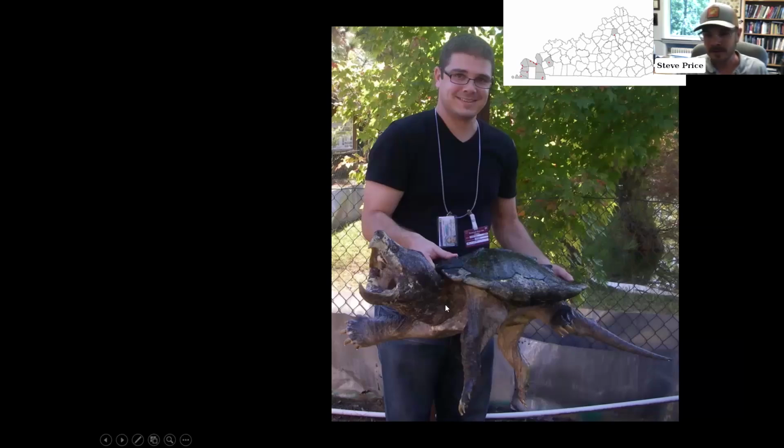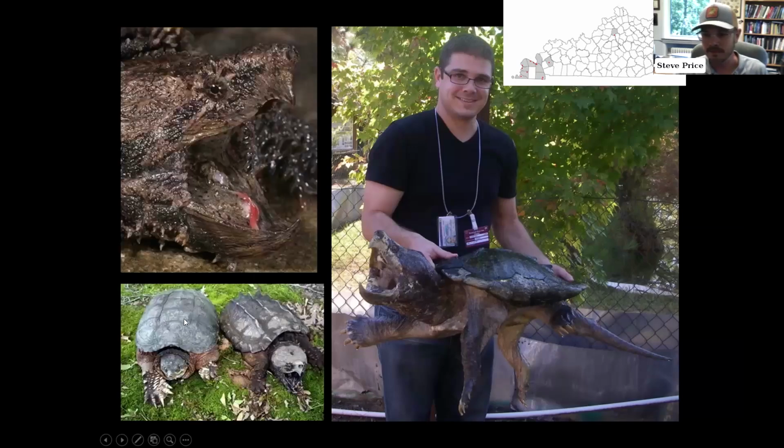Alligator snapping turtles can get a lot larger than common snapping turtles. They have a lot larger head here. And then in this picture, you can see an alligator snapping turtle next to a common snapping turtle. They also have a little fleshy lure that's associated with their tongue. So an alligator snapping turtle will stay underwater, open its mouth, and move that lure around like a little worm. A fish will see that, think it has a nice meal, and the snapping turtle will close its mouth on it.